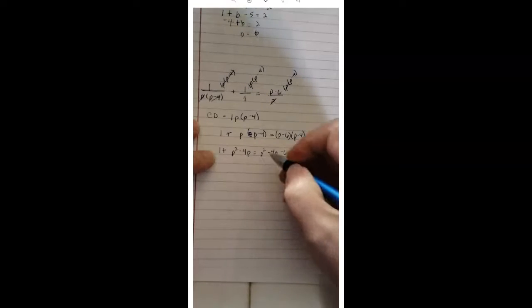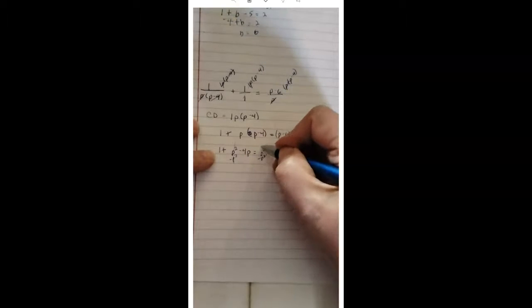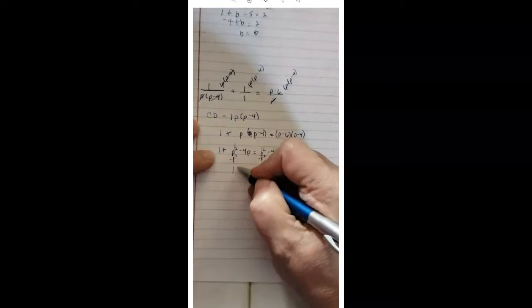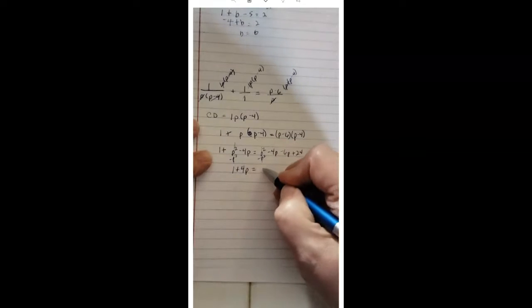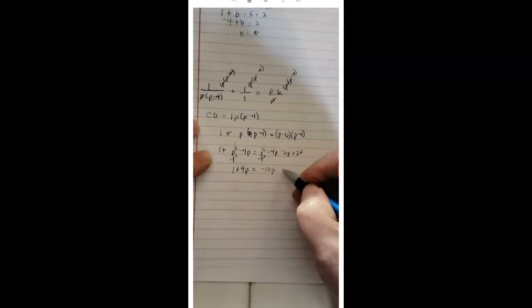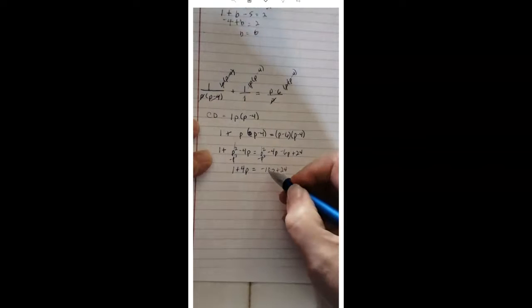So now I'm going to subtract p squared on both sides, and that's going to make those go away. So at least now it's looking a little better. It's going to be negative 10p plus 24, and solve for p.